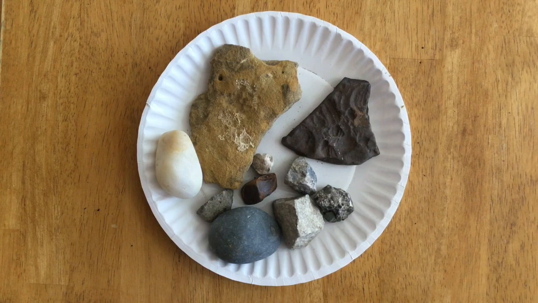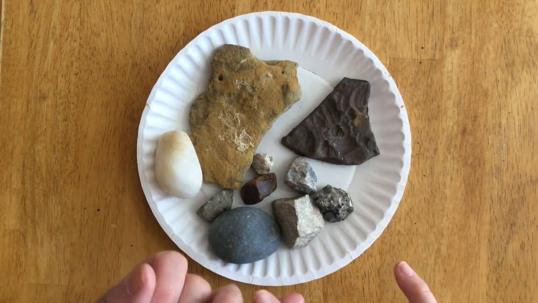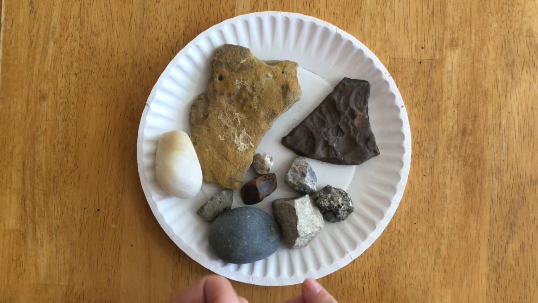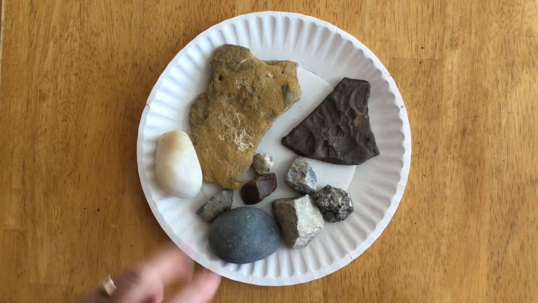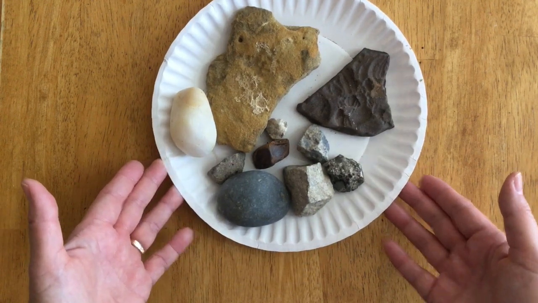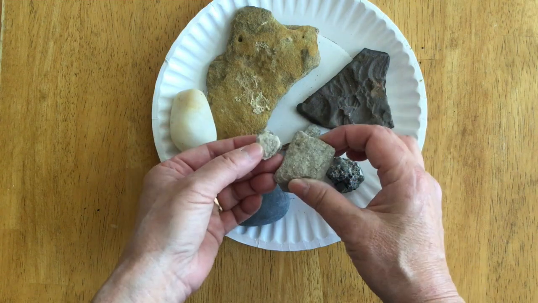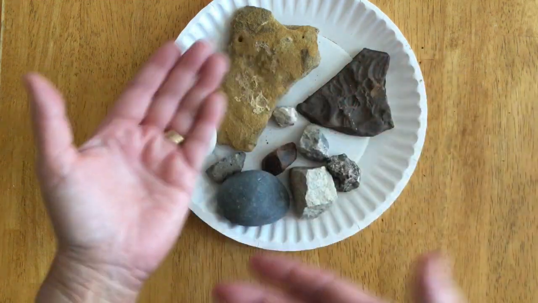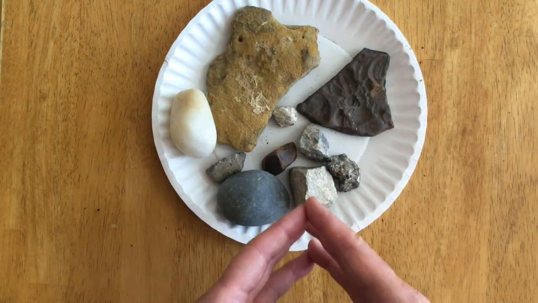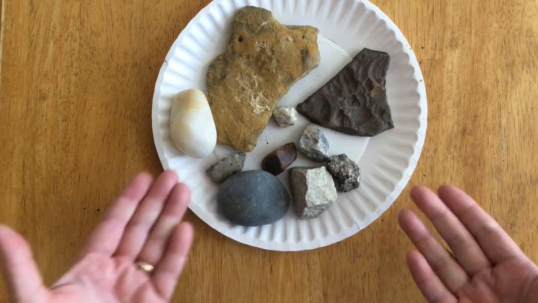Now we're going to analyze our rock collection for texture and color. So we're going to pick 2 rocks, one that is one color and one that's a different. So we don't want to pick kind of like the same color. So we're going to pick different colors, and we're going to also pick 2 of different textures.